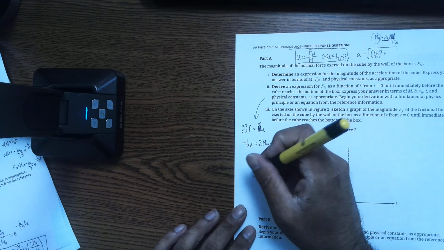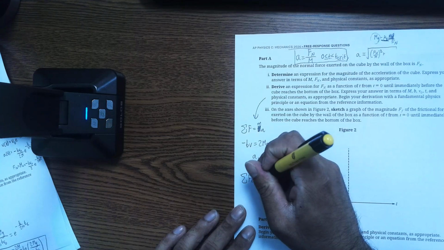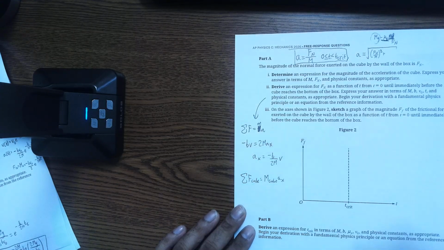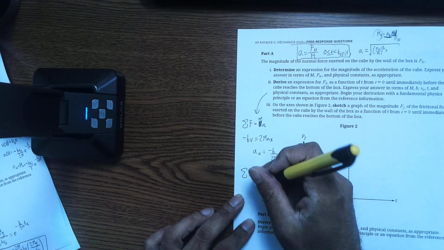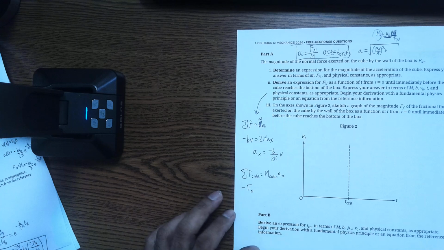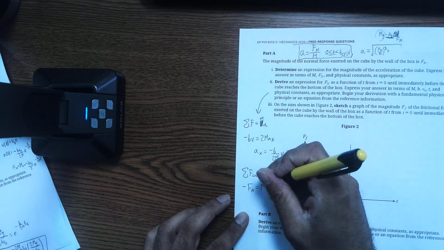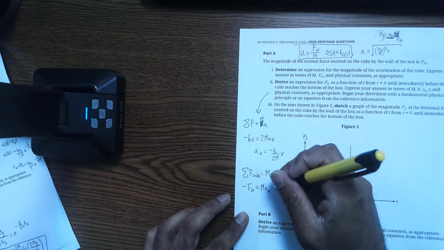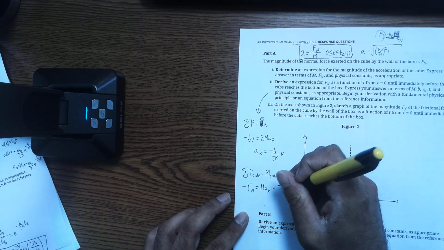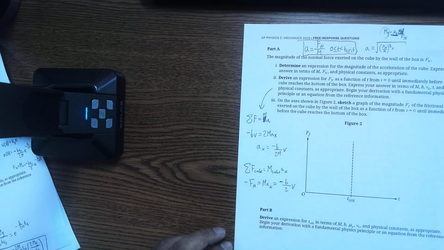And then we can say that for just the cube itself, the sum of all forces on the cube equals m times its x acceleration. So that's going to tell you that the normal force, negative normal force technically, should equal m ax, and that should equal negative b over 2 times the velocity.